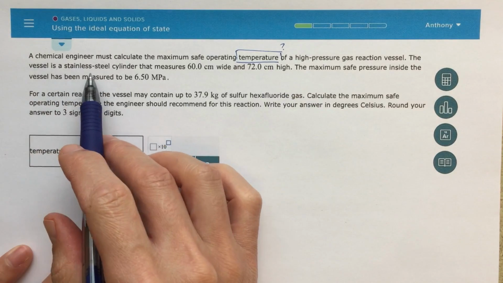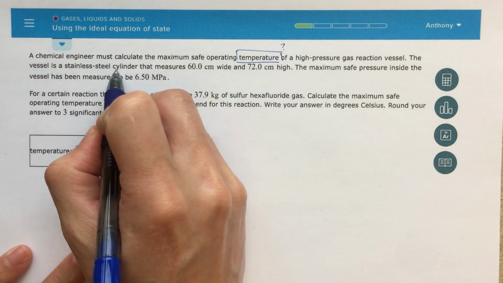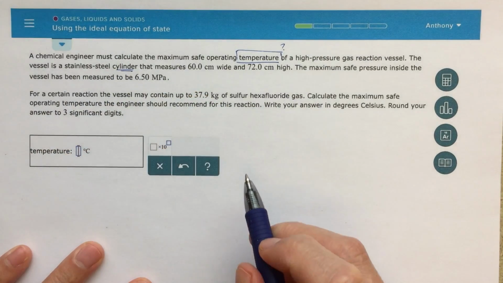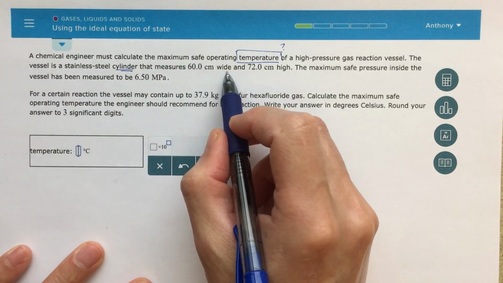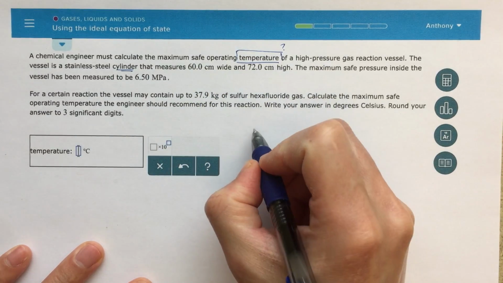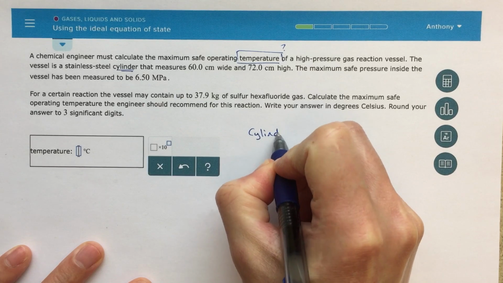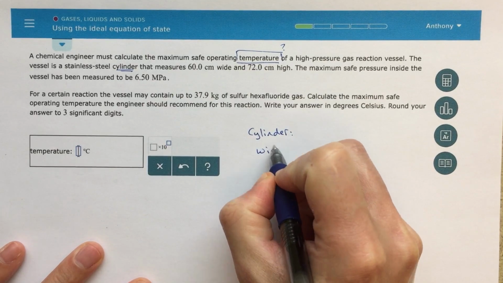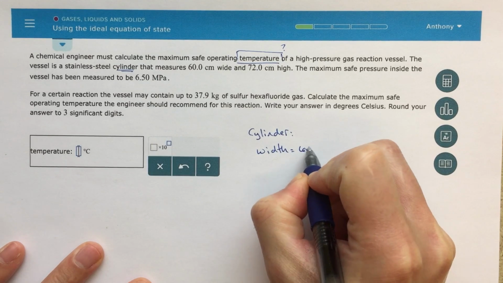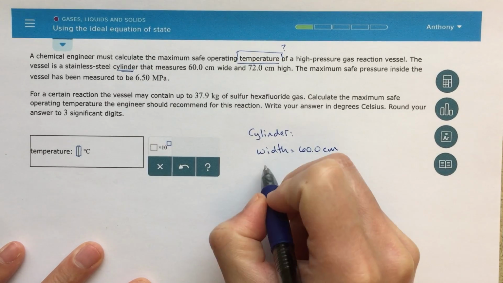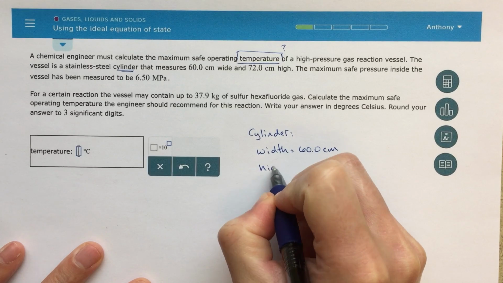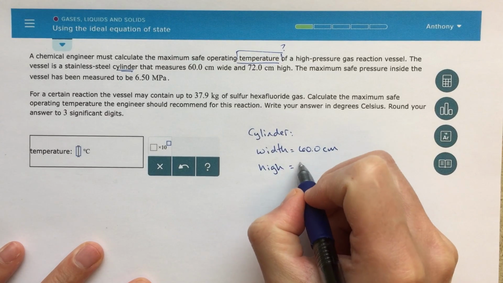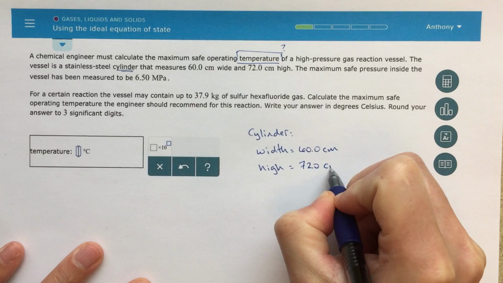The vessel in question is a stainless steel cylinder, so that's going to be an important piece of information, that measures 60 centimeters wide and 72 centimeters high. So I'm going to write cylinder, and my width equals 60.0 centimeters, and my height, or it is high, as 72.0 centimeters.